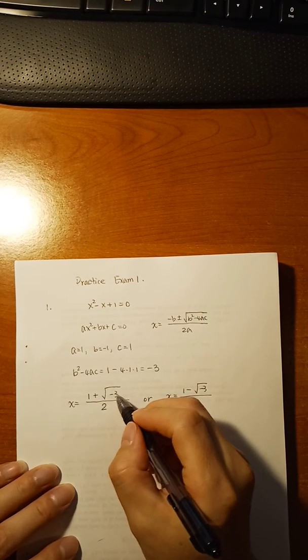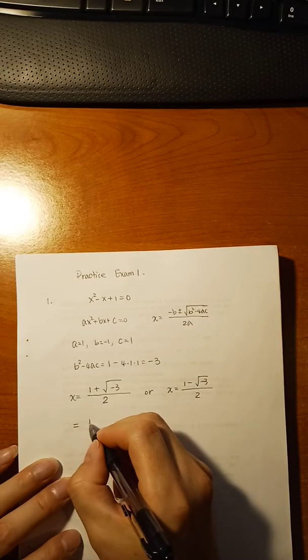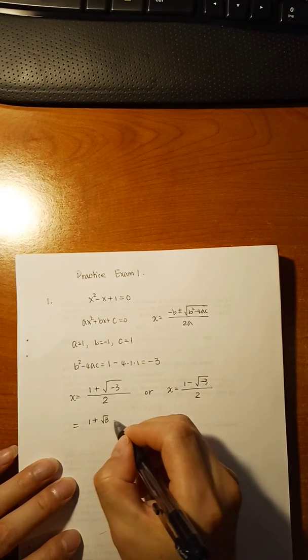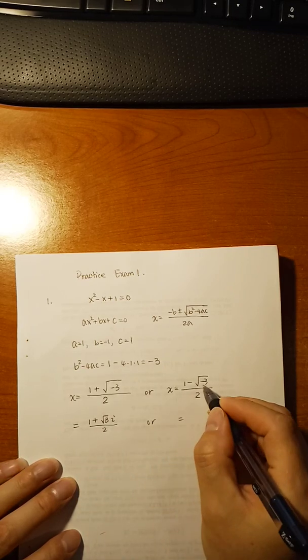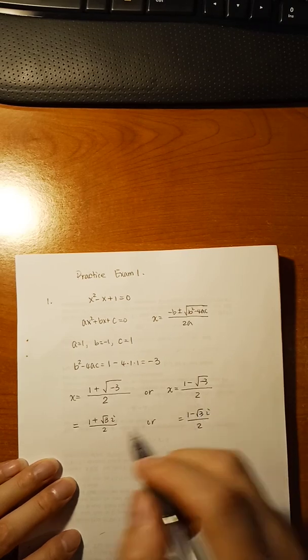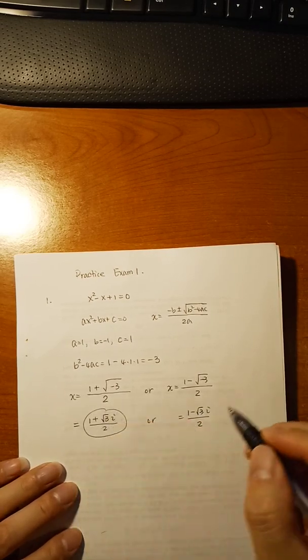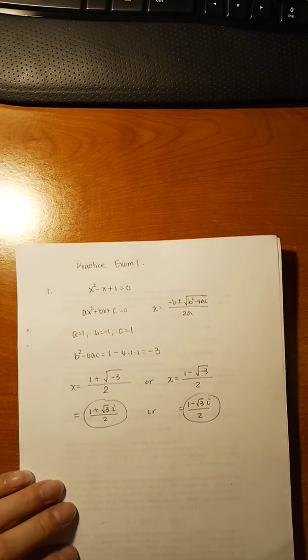And the square root of -3 is the square root of 3 times i. So here is 1 plus square root of 3 times i, and 1 minus square root of 3 times i, over 2. So the two solutions are 1 plus root 3 times i and 1 minus root 3 times i, both over 2.